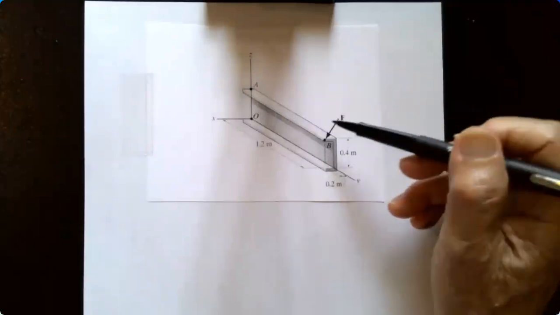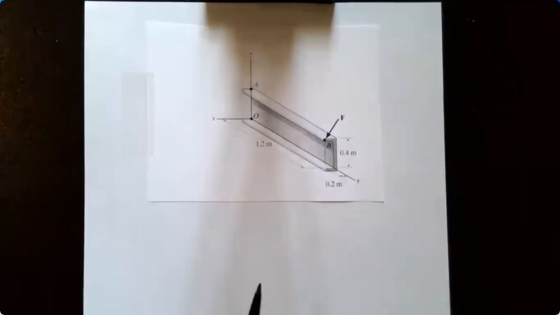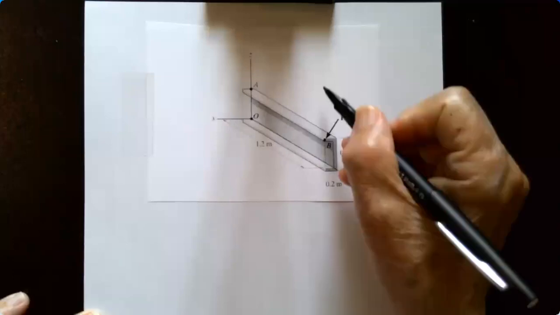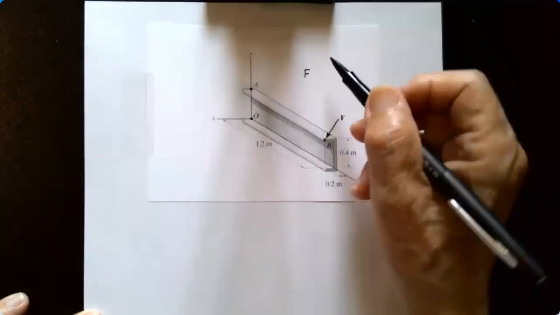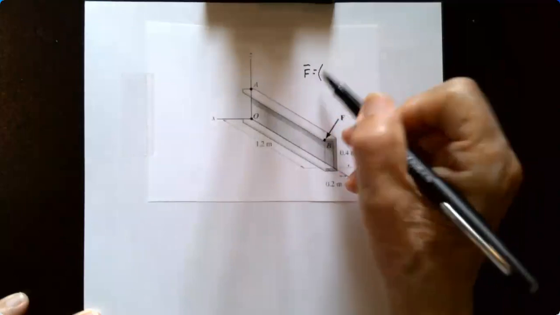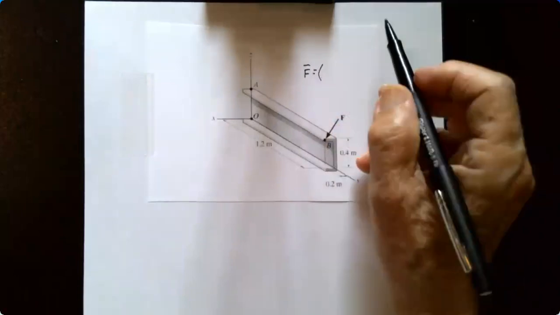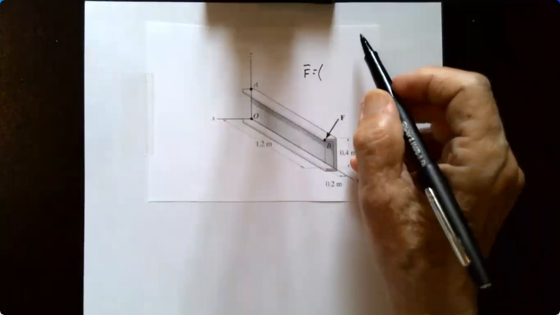There's a force acting on this beam. And this force, you can write as a Cartesian vector, a known quantity. Okay, so this is given to us.